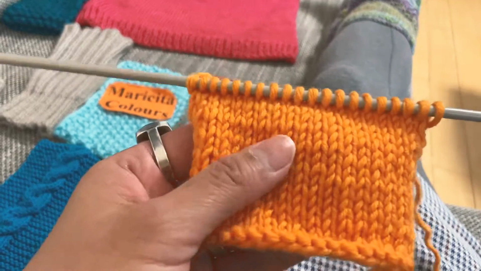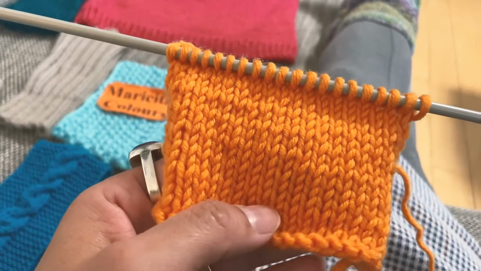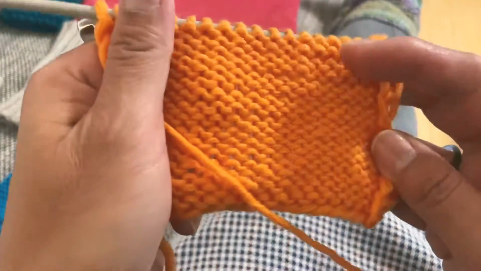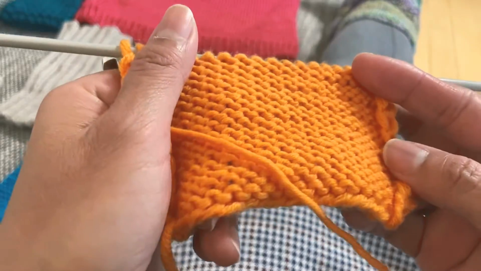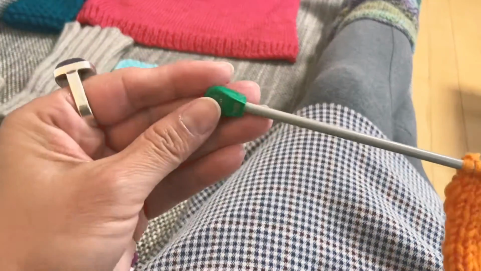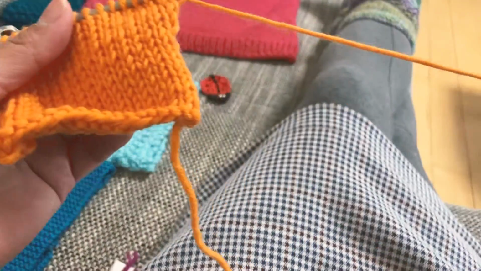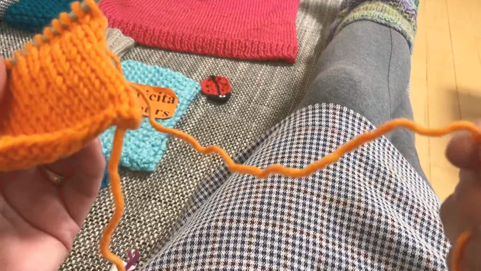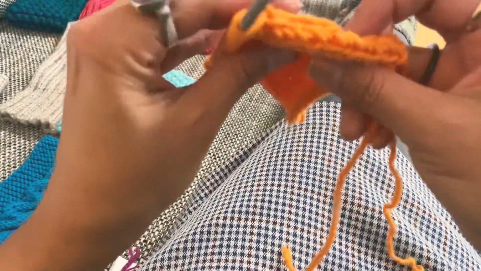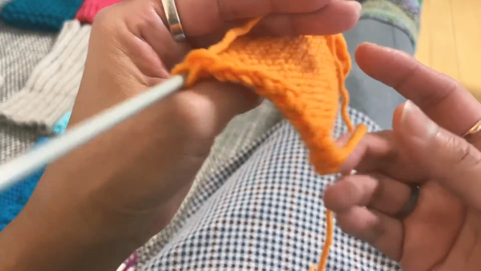Look, this is the knit stitch in knitting. Punto derecho en español. And this is the purl stitch. Punto revés en español. I use the knitting needle number 4.50 millimeters because the yarn is a little teeny. This is acrylic yarn. Look, the borders are very nice.